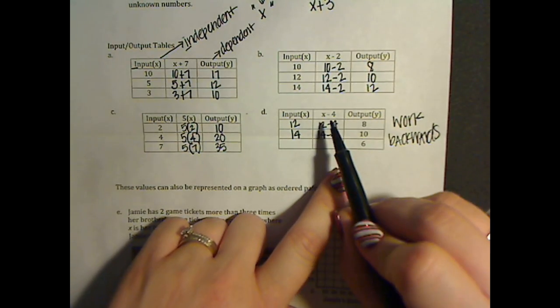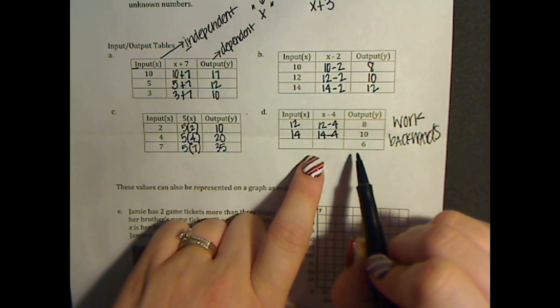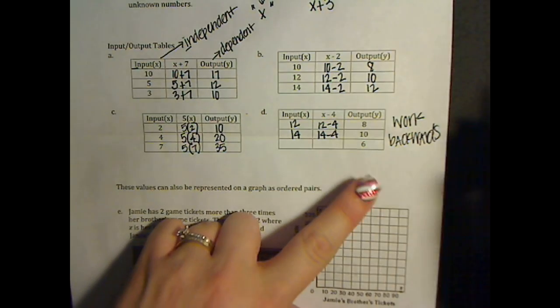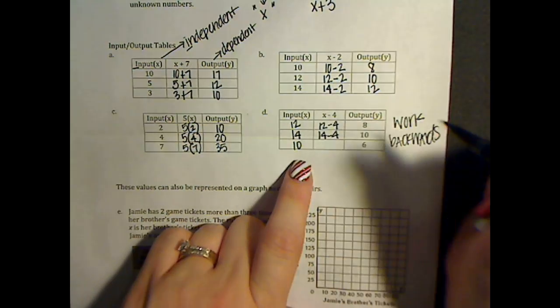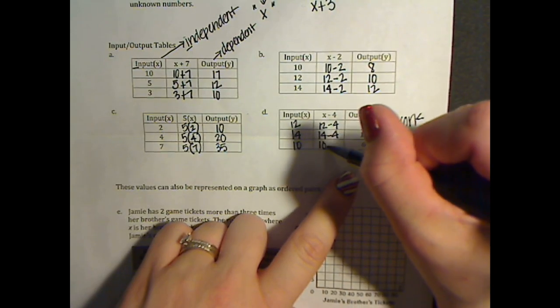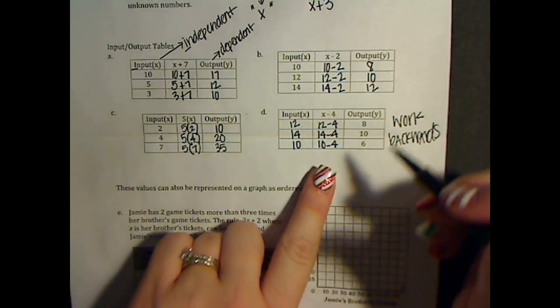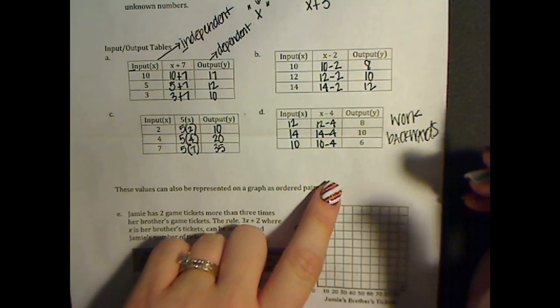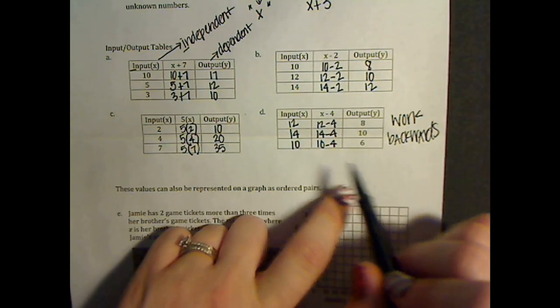Same thing, instead of subtracting 4, I'm going to add 4 to 6. I'm working backwards. When you work backwards, you do the opposite. So 6 plus 4 is 10. If I plug 10 in for X, just like we've been doing, 10 minus 4 is 6, so check, I did that right.